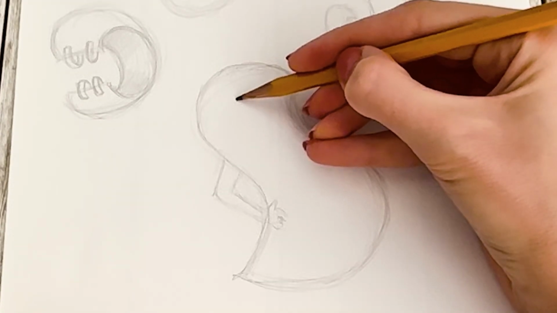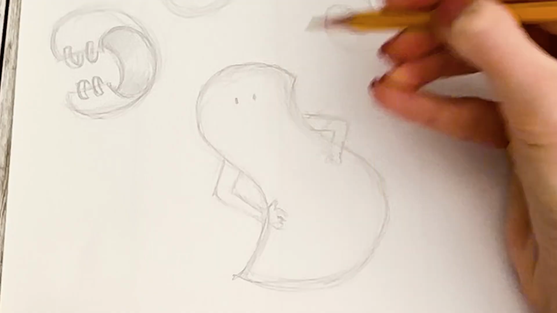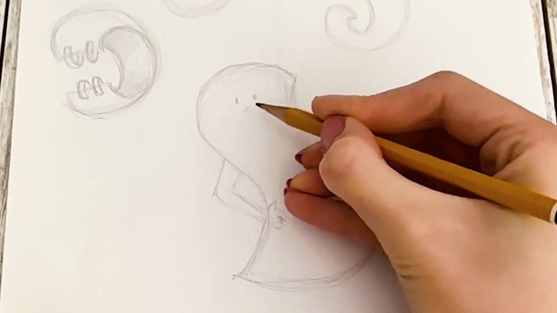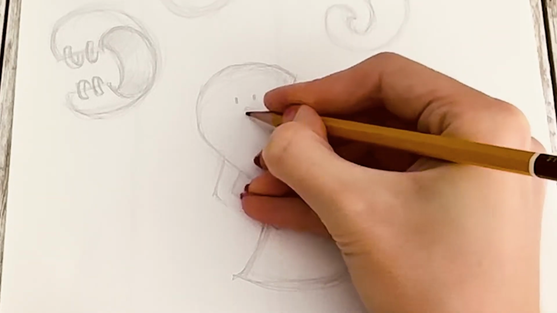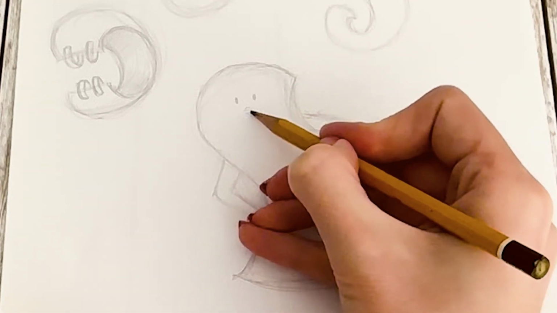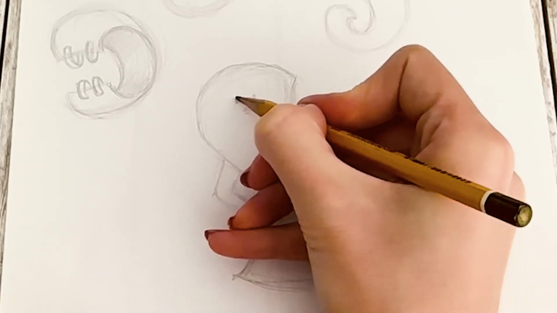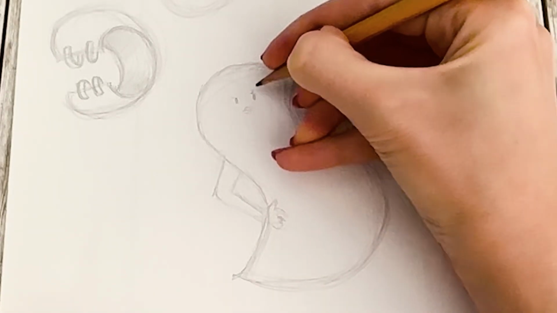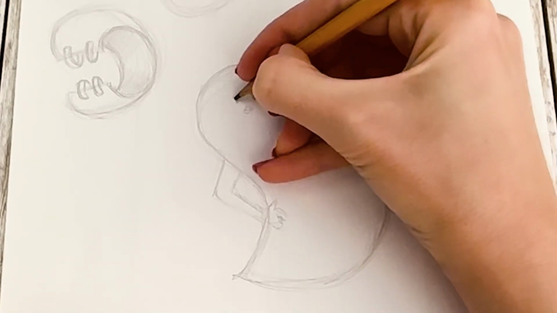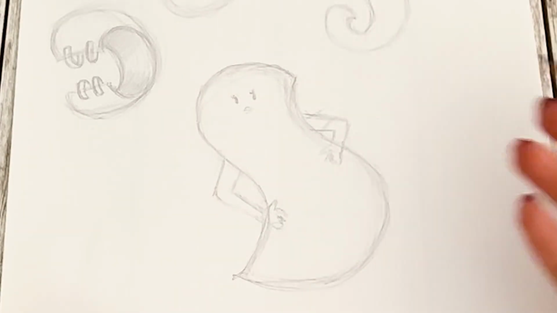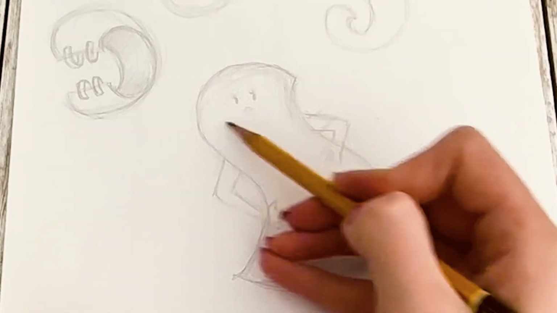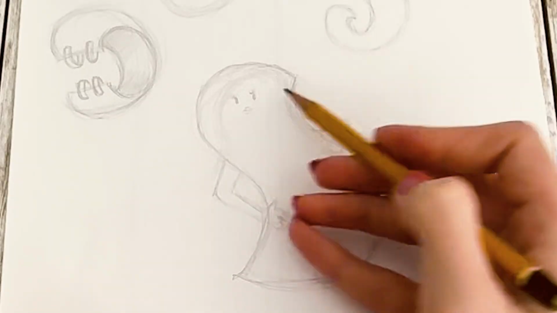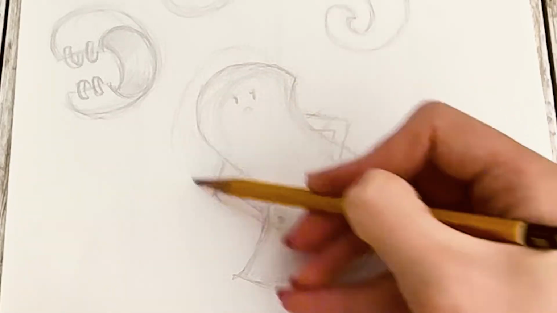Here we are, we're going to have some cute little mouth. As you can see, it's already becoming a lady. And she's going to have pretty long hair. And I really want to start from here, for example.